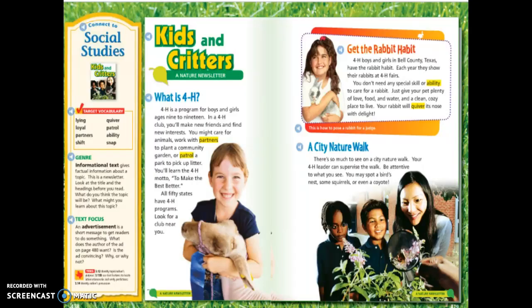So now that we know all about PIE, or persuading, informing, or entertaining, the reasons why an author might write a story, let's see if we can identify the author's purpose of this short text. Okay, the title of the story is Kids and Critters, a nature newsletter.